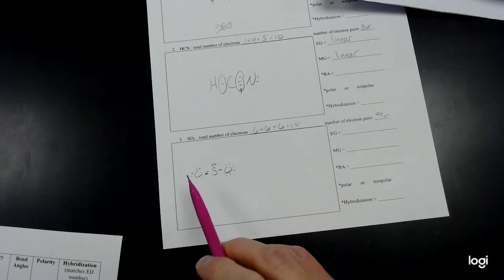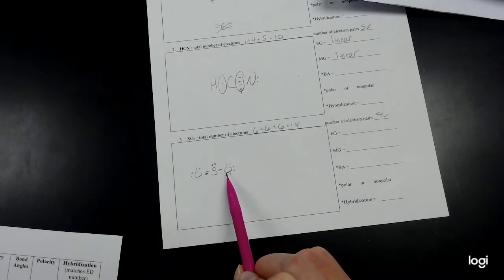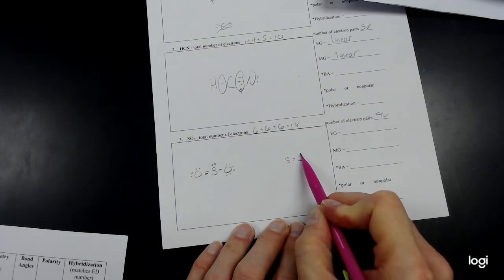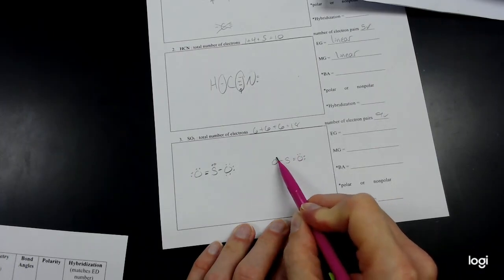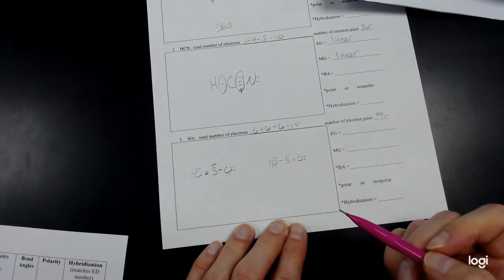Wait a minute. Why did I put it over on that oxygen? Couldn't I have also done it with that oxygen? Yeah, I actually could have, right? I could have double bonded on the right instead of on the left. That's a possibility as well.